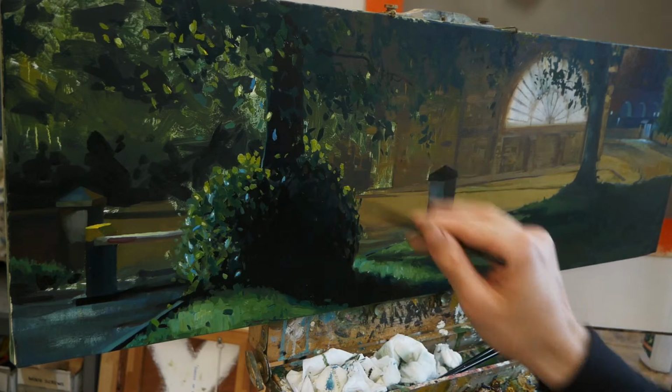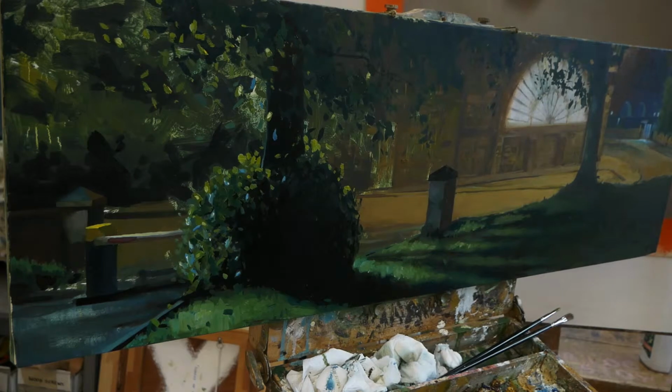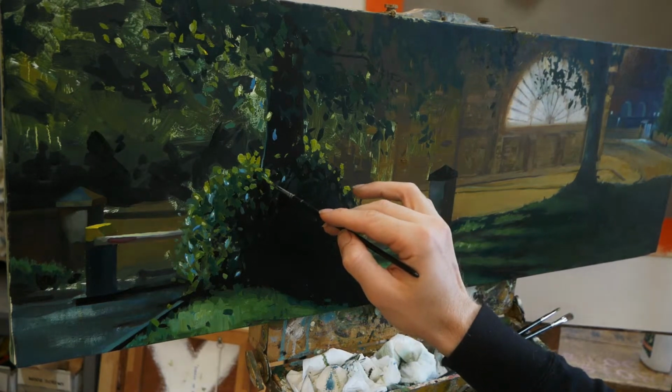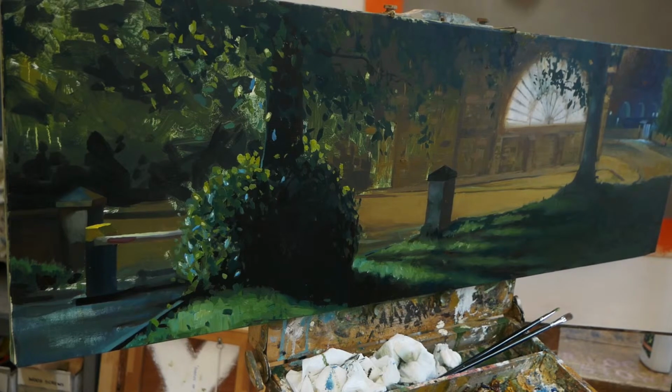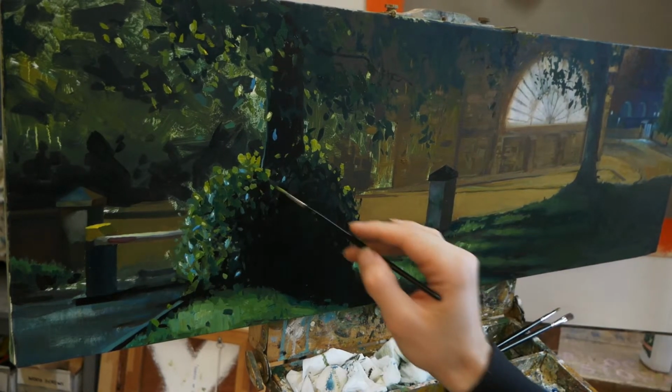So even though I'm not blocking it in as a mass, you still get a sense of the form of the bush, and that's quite important in this instance because the bush does have quite an obvious form. It's one of these very well groomed bushes.